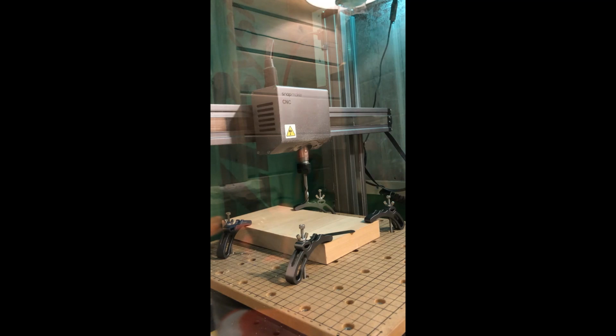Okay, so what we've got here is I put the head right here, and in Luban I ran the boundary, where it says run boundary, and it ran all the way around, so I know it's going to fit on the piece of wood right here.